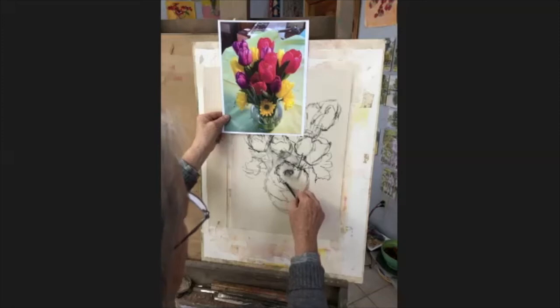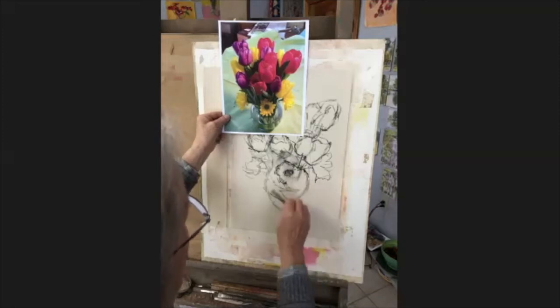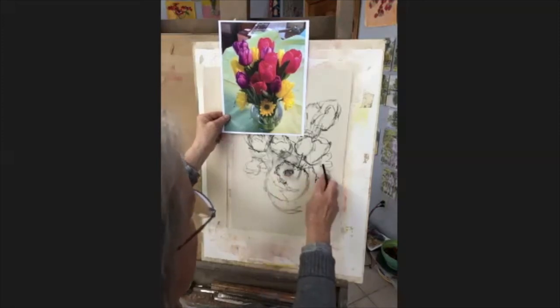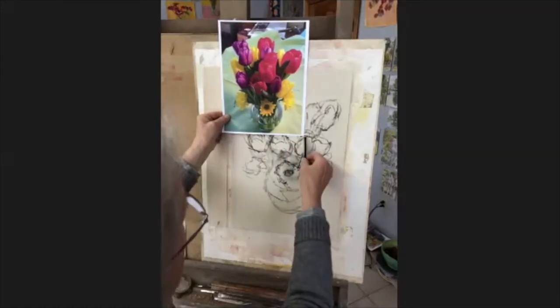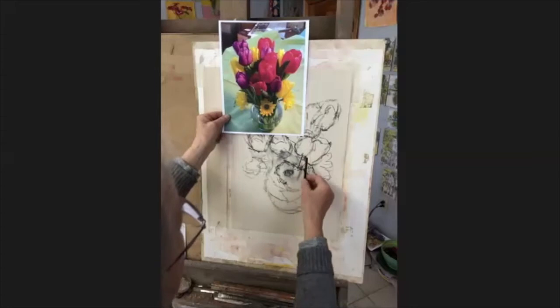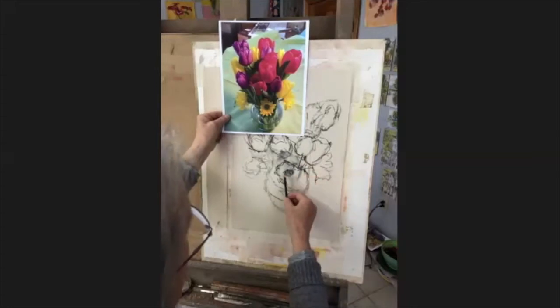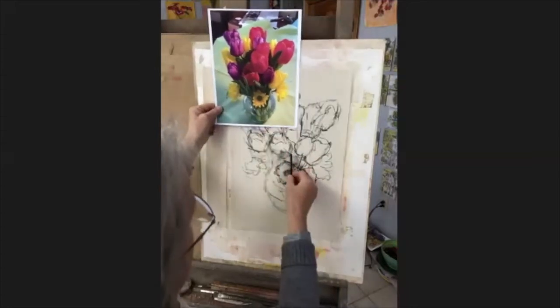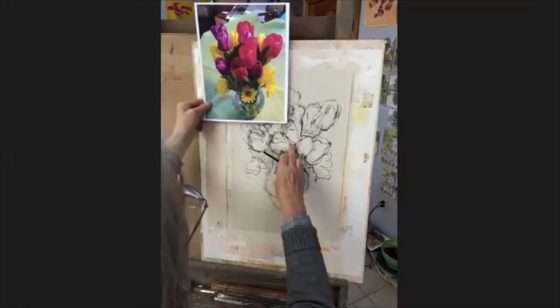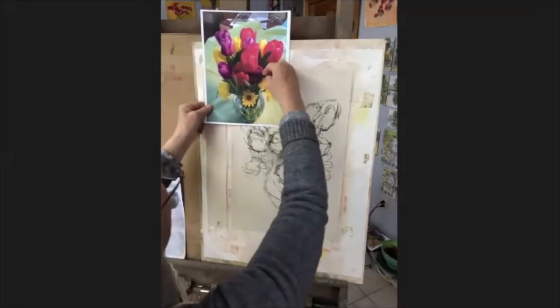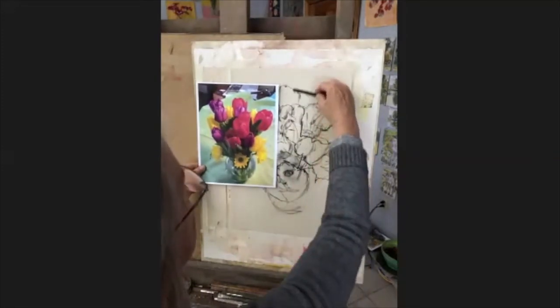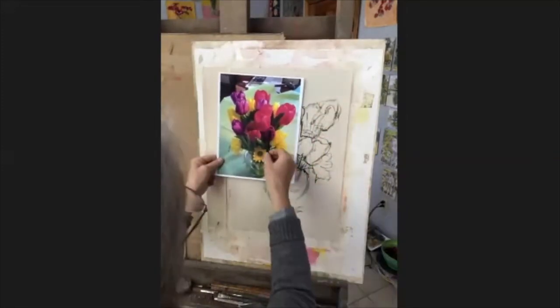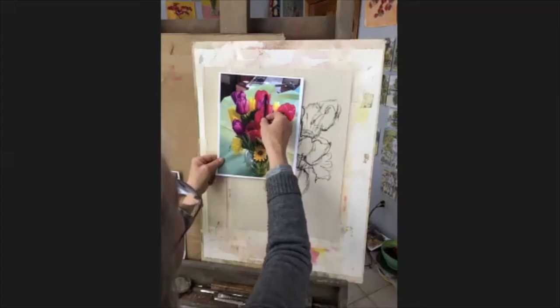Make these comparisons. Don't think so much about daisy, daisy, daisy, tulip, tulip, tulip. Look for edge relationships. Where is the edge of this center of the daisy in relationship to the red violet tulip? And then if I carry that imaginary vertical all the way up to the top of my composition, what would we intersect up top?